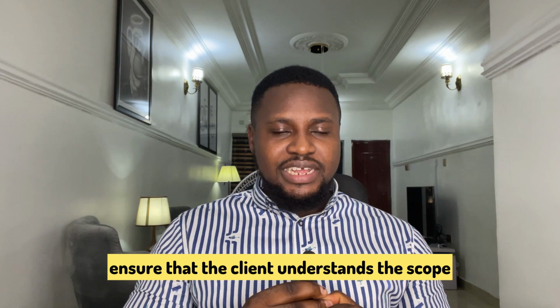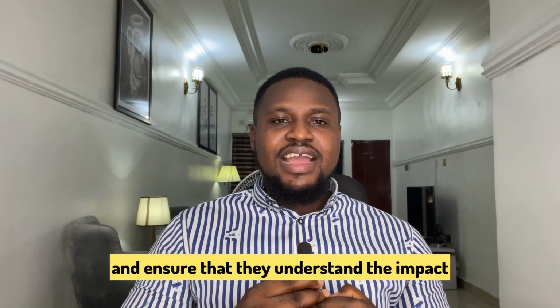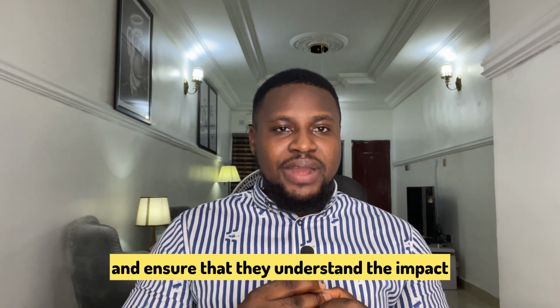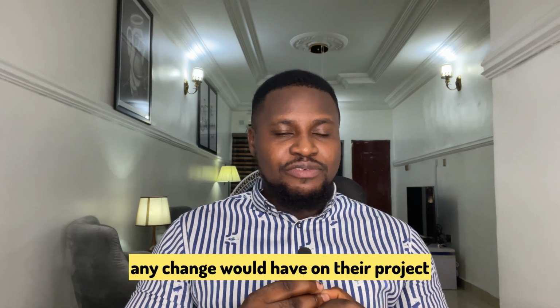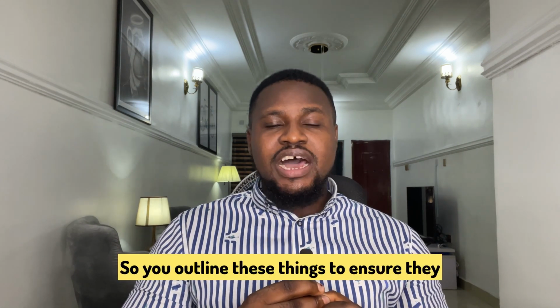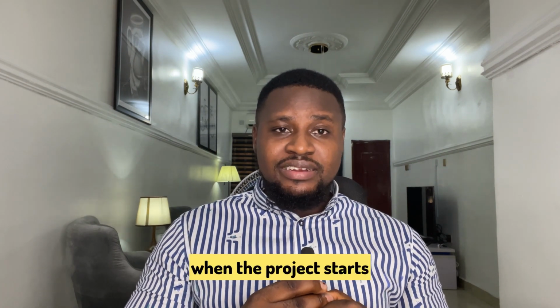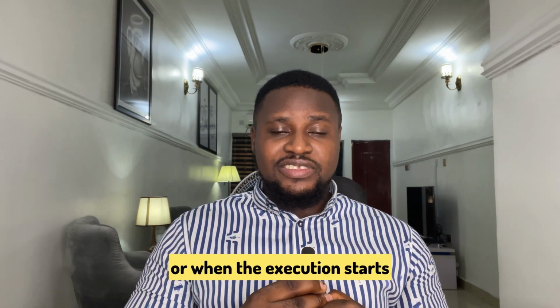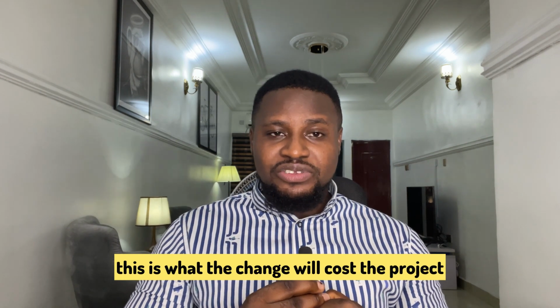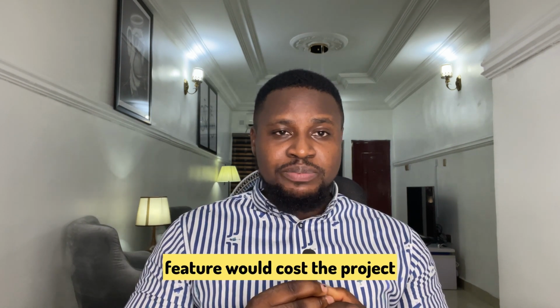Ensure that the client understands the scope, understands the features, and understands the impact any change would have on their project in terms of cost, in terms of schedule, in terms of quality. So you outline these things to them, ensure they understand it very well, that any change when the execution starts, this is what the change will cost the project. This is what a very simple addition to the feature would cost the project.